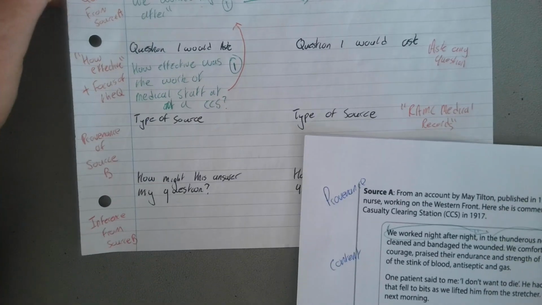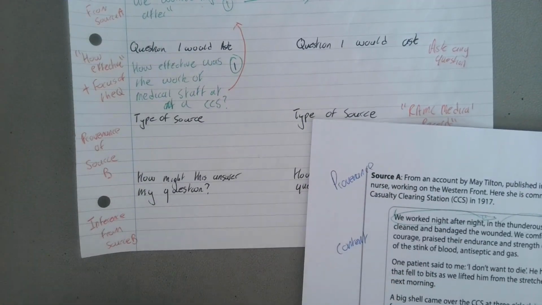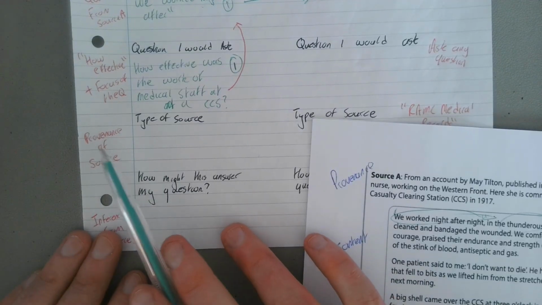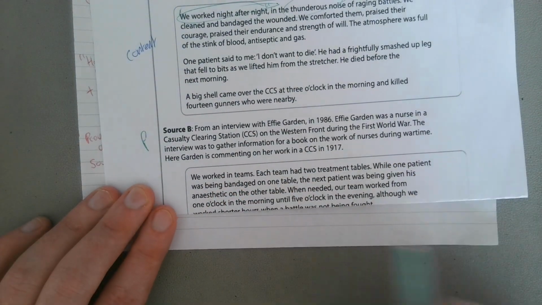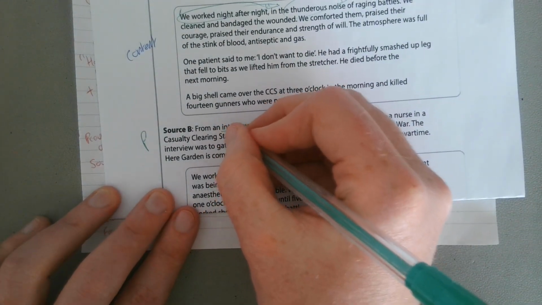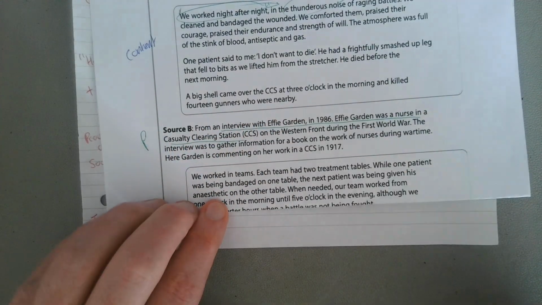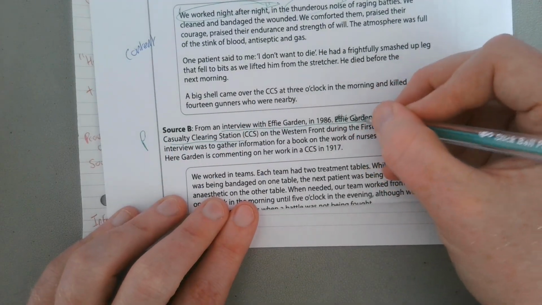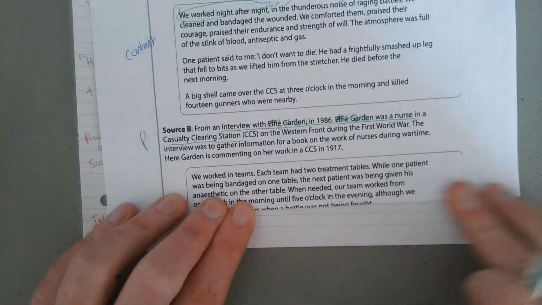Okay, right, a type of source. Now remember, the whole point of this is I don't want you to memorise sources. We're not going to bother doing that. We are just going to refer to the provenance of source B. Let me have a look at the provenance of source B. So here's the provenance yet again. What we're going to do is use an interview from Effie Garden. Now, I'm actually not going to name Effie Garden because I'm going to keep it really vague.